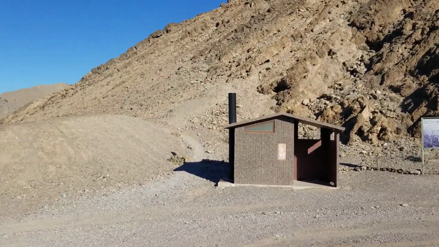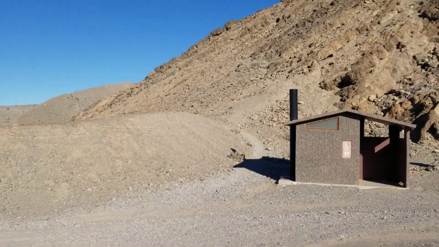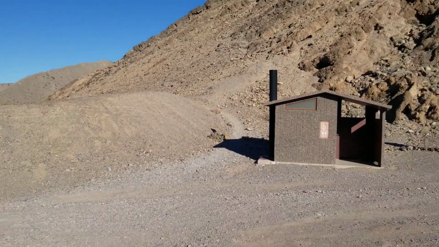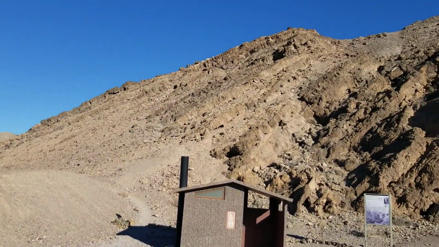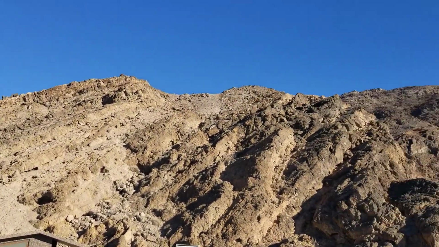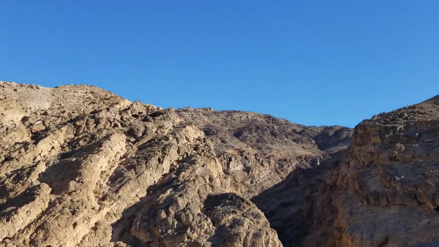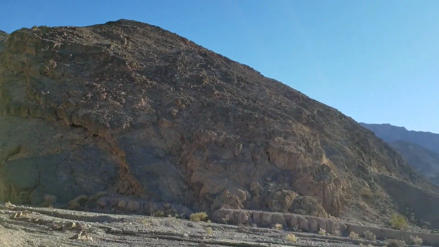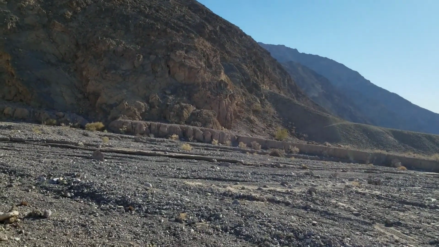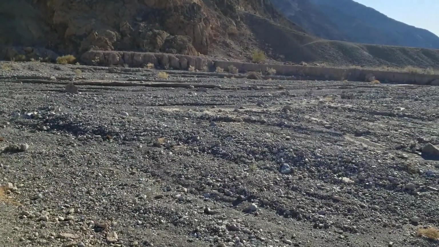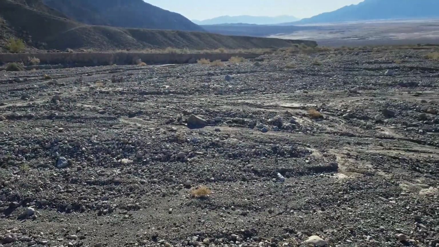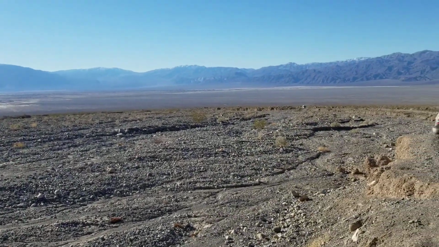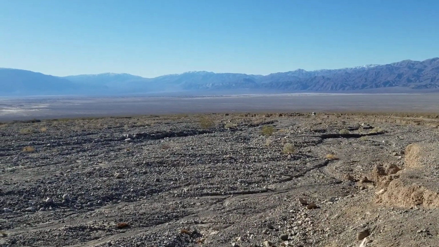And then back to the Fall Canyon Trailhead. Take a look at these mountains here. Grapevine Mountains. Very beautiful. And then here's the Titus Canyon wash. All the debris from Titus Canyon forms an alluvial fan. Goes all the way down to the base of Death Valley.